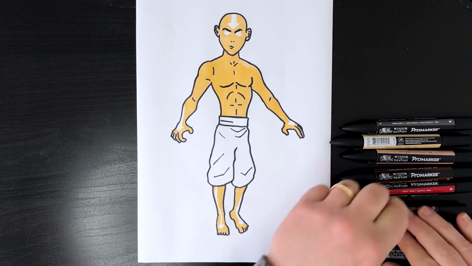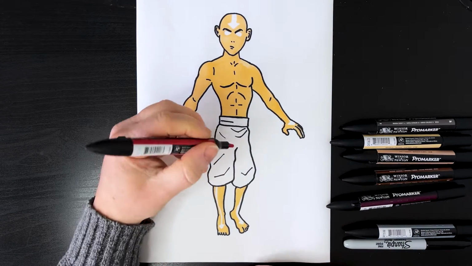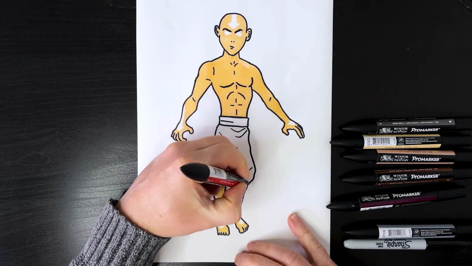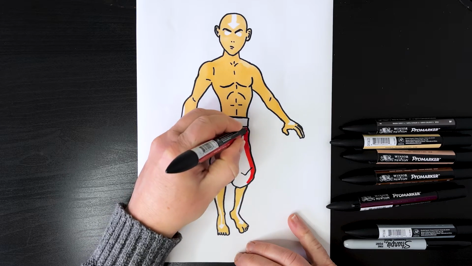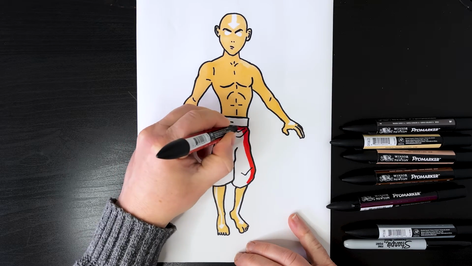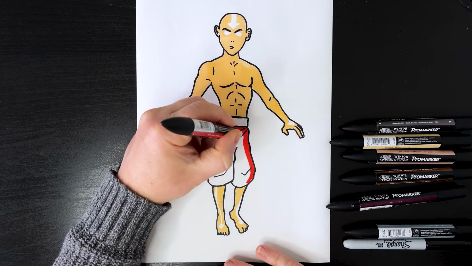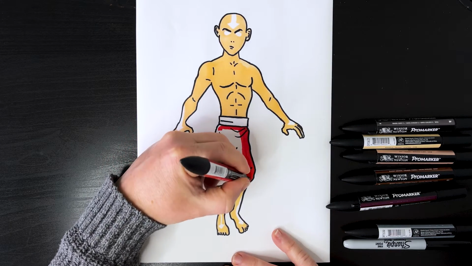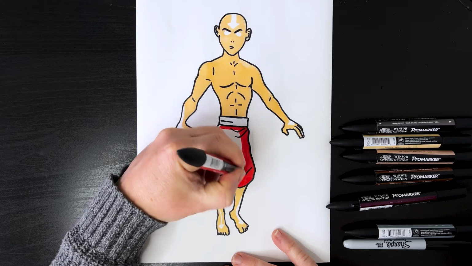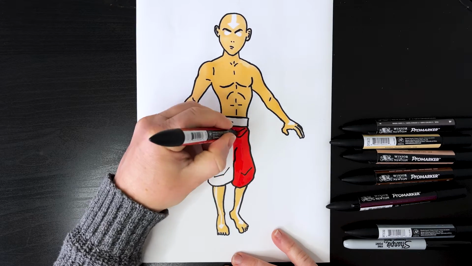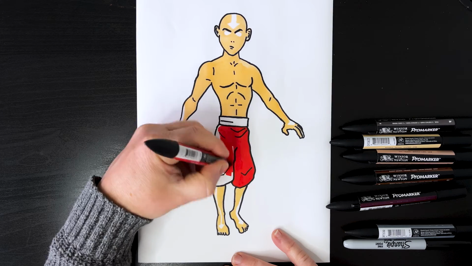And then let's get a nice red colour now for Aang, and let's just go over the trousers, so just get a nice kind of deep red. Yeah, that really starts helping our picture pop. It's nice to fill in a nice block of colour.